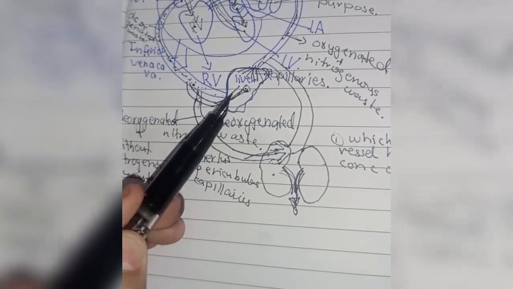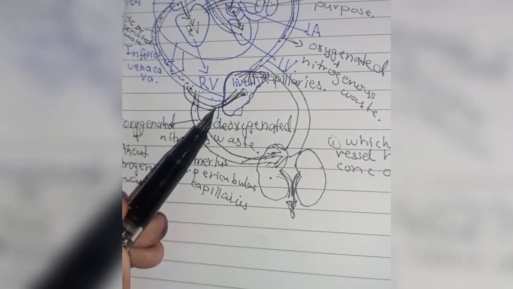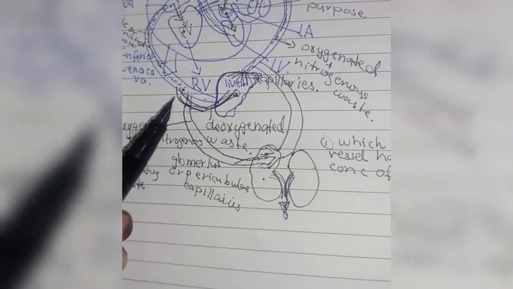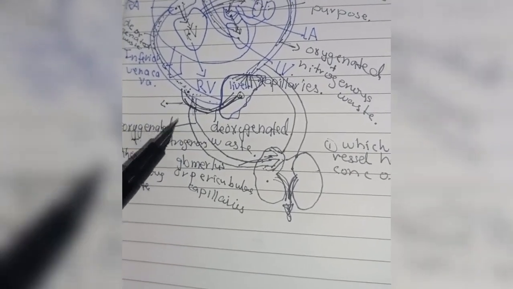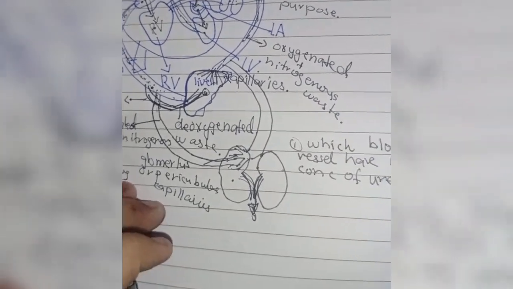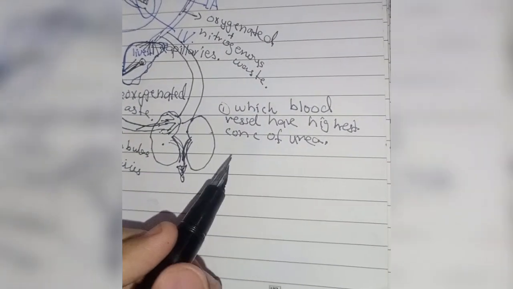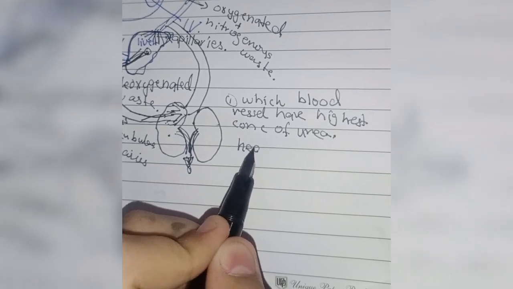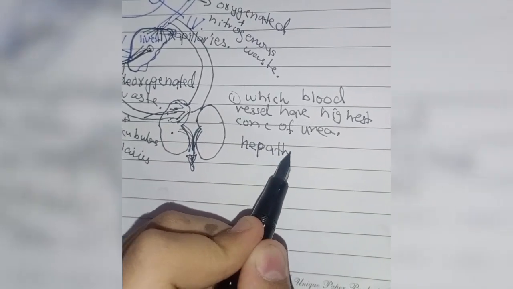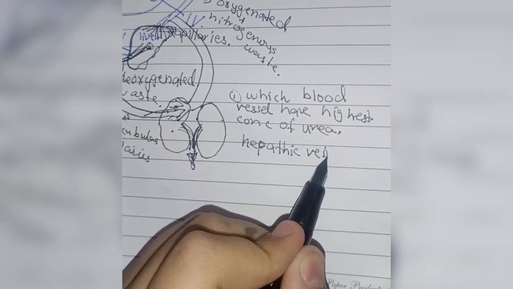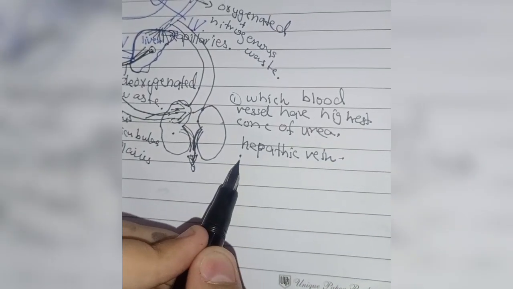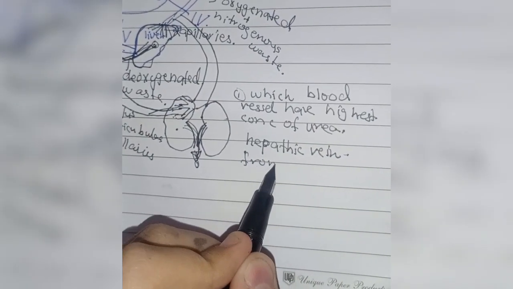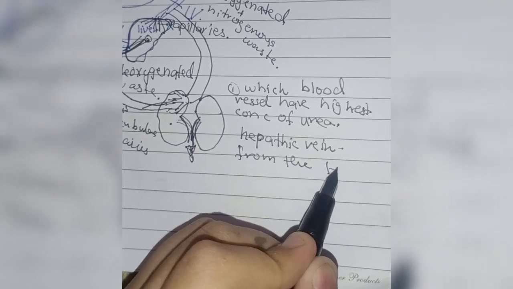So the vein which is going from the liver to the heart, in that we have the highest concentration of urea. Okay, so that vein is known as the hepatic vein, which is moving from the liver.